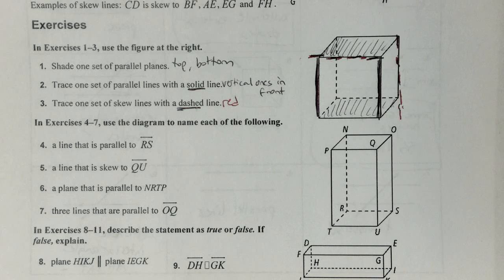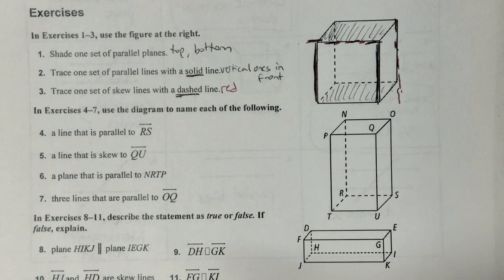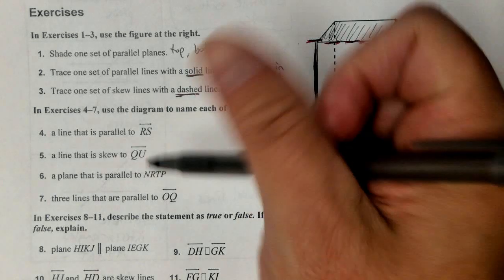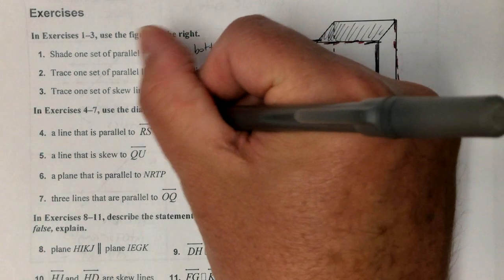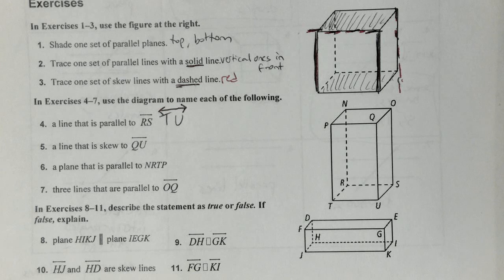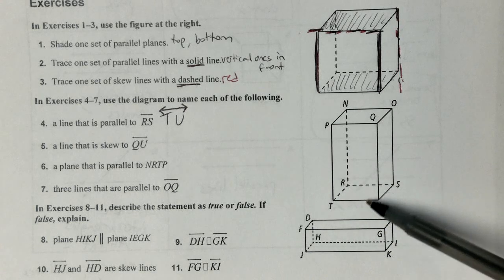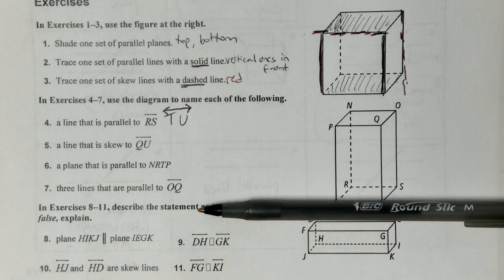Okay, number 4, use the diagram to name each of the following. A line that is parallel to RS. So if you got RS, an example would be TU. So TU. Since we're saying line, not line segment, we need this bar as well as the arrows. So remember, we're kind of going back to Chapter 1 where we put our symbols above it. So even though in the figure it looks like it would stop, it continues because a plane would continue in every direction.